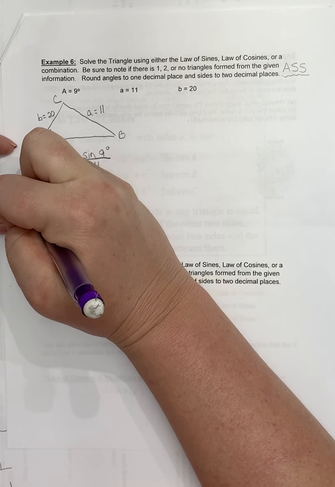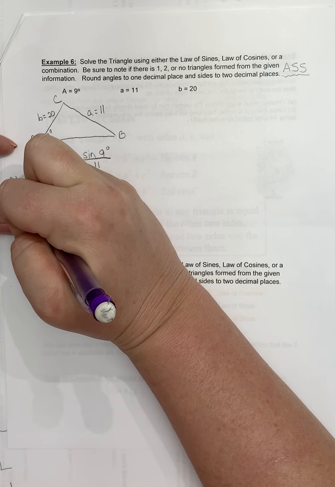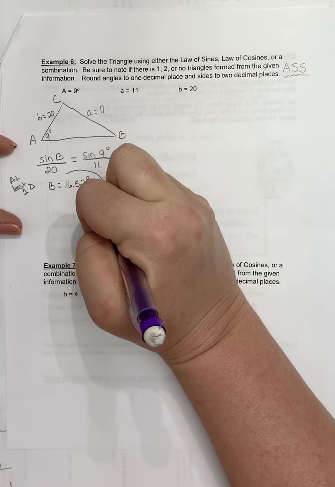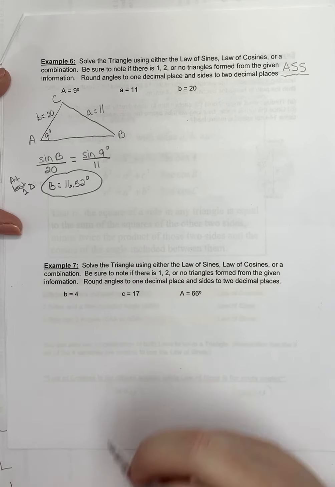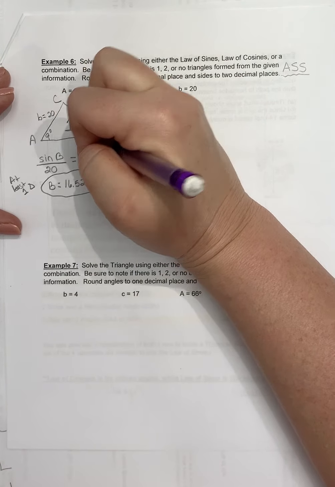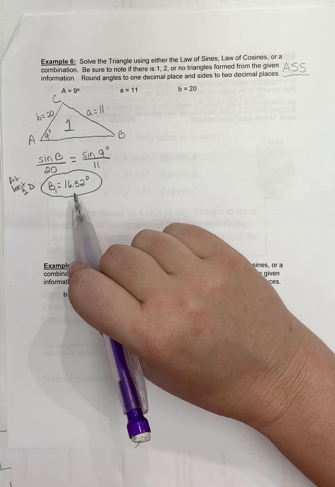So we have at least one triangle. I'm going to go ahead and call it triangle 1, and I'm going to call this B1, just in case. We may have another triangle. I'm really not sure, but I know we have one. If we had come up with an error in our calculator, then we would have known that we do not have a triangle there, so 0 triangles.